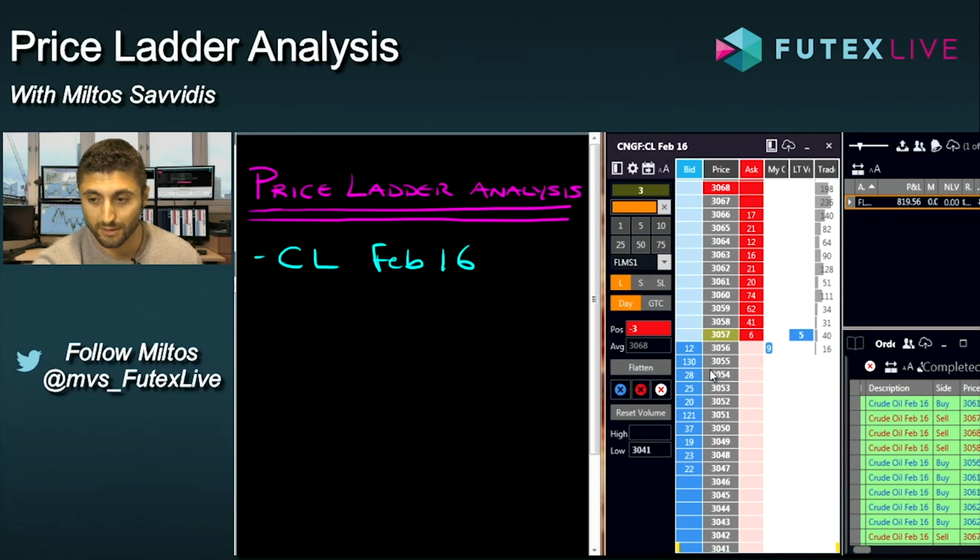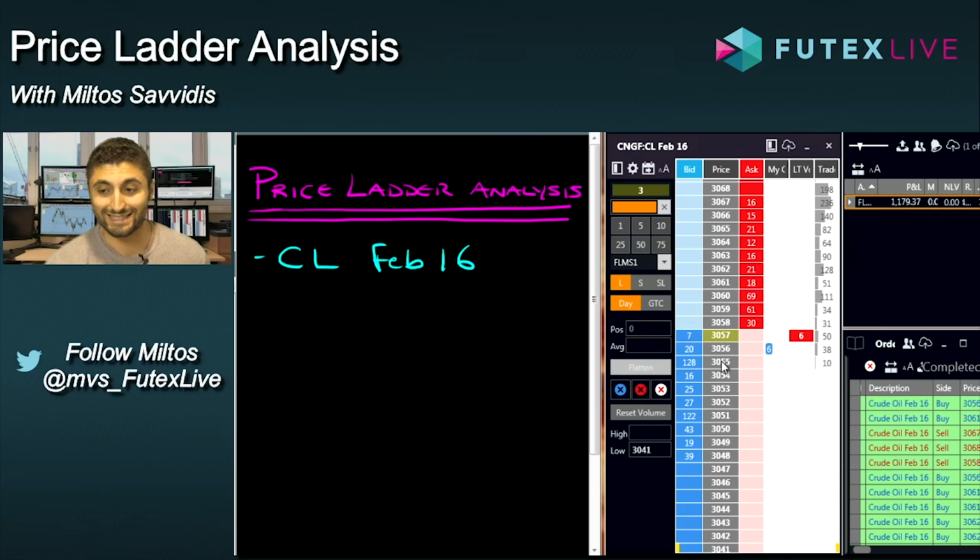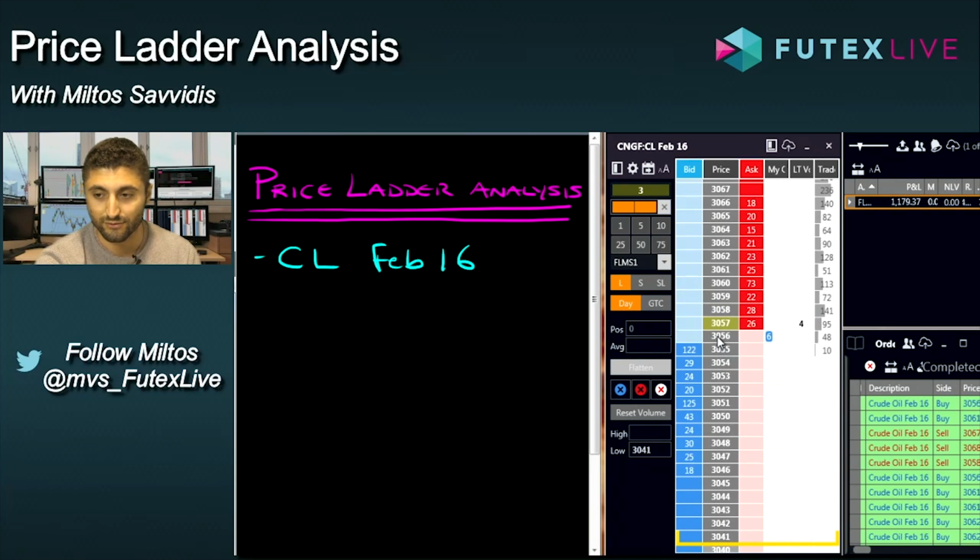Notice how big this order here is, guys. I'm willing to now cut and reverse from 3 lots short to 6 lots long. I've been filled on my 3 lots, so now I'm flat in the market, but I still have that 6 lot resting there, just ahead of those 55s. Let's see if we can get filled.